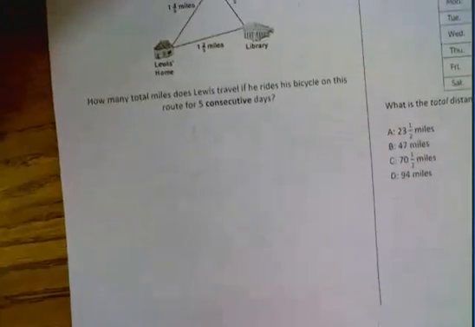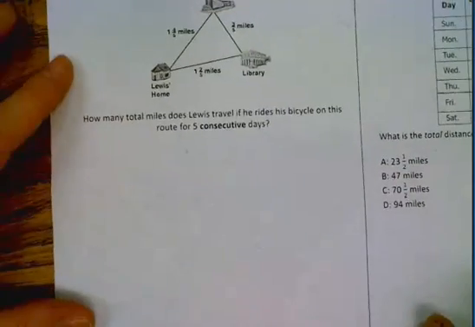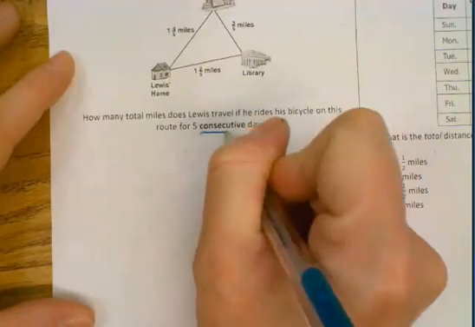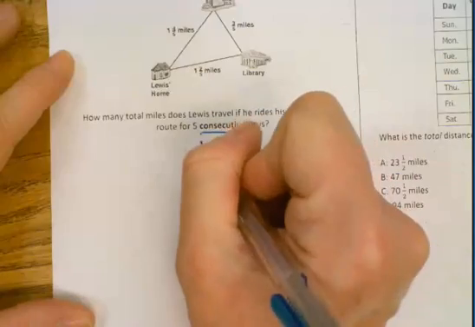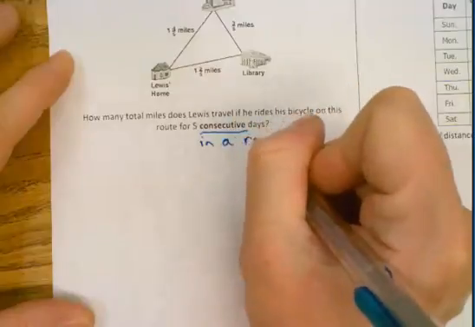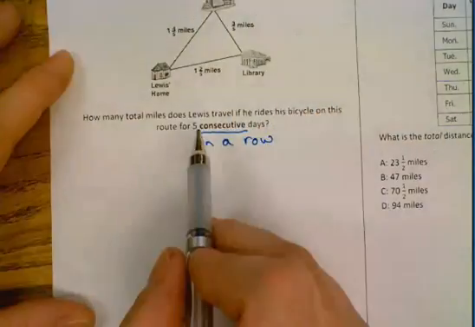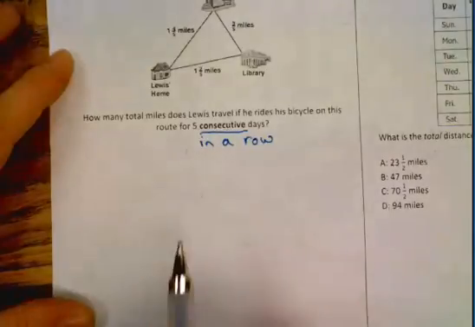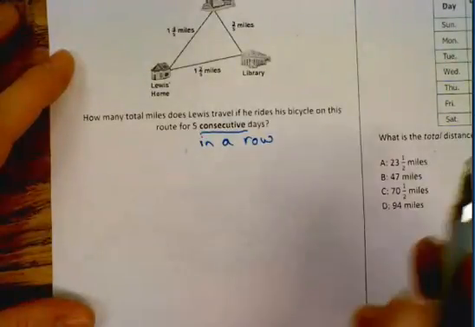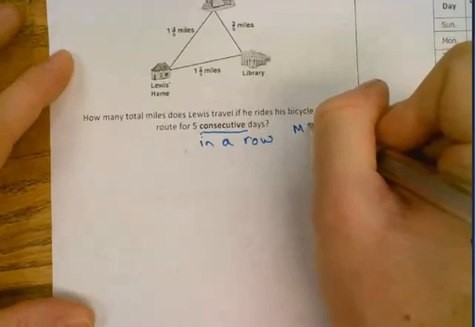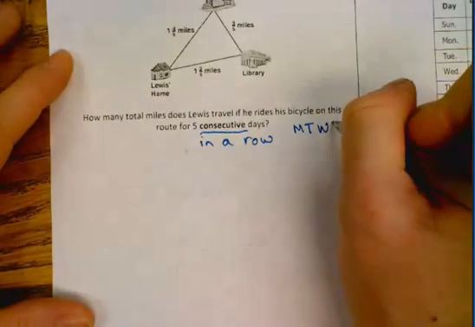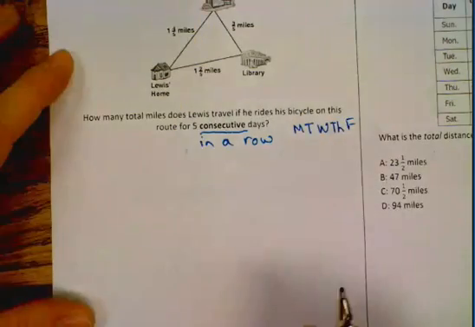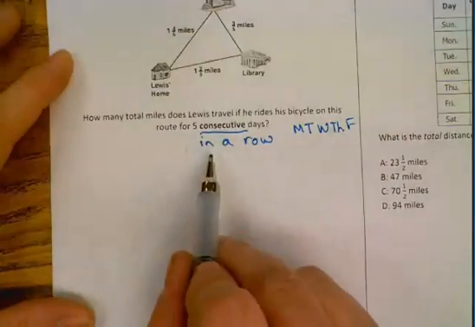This problem has the word consecutive. Consecutive means in a row. So the problem is going to ask you to do something with 5 consecutive days. That's 5 days in a row, like Monday, Tuesday, Wednesday, Thursday, Friday. 5 days in a row. Consecutive means in a row.